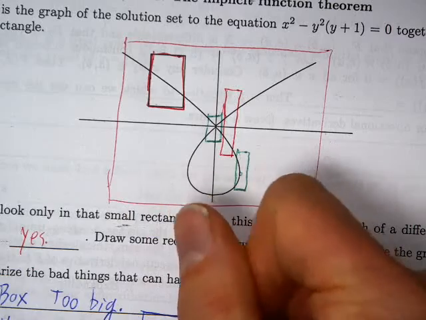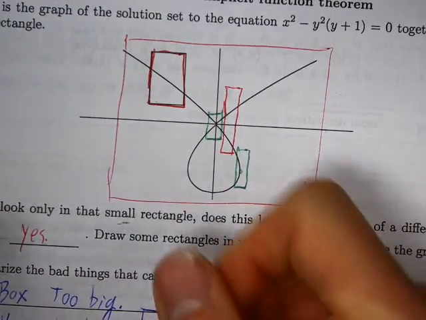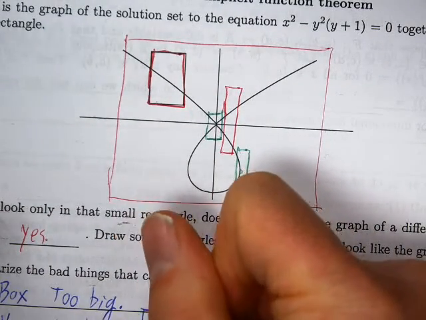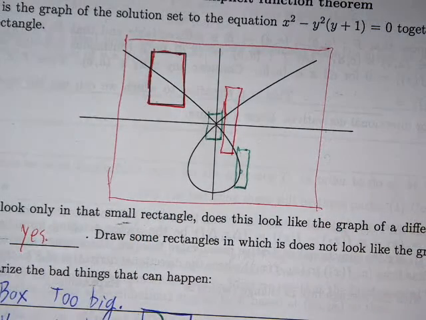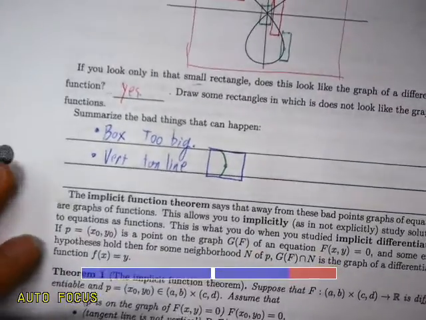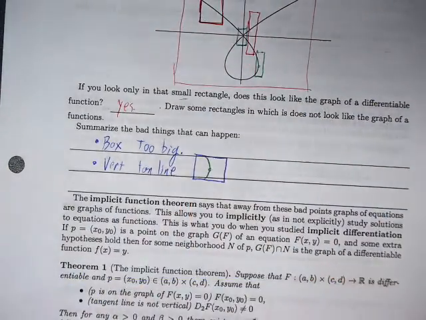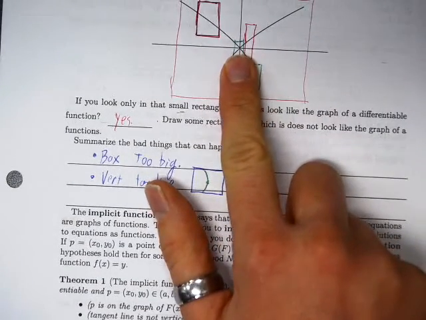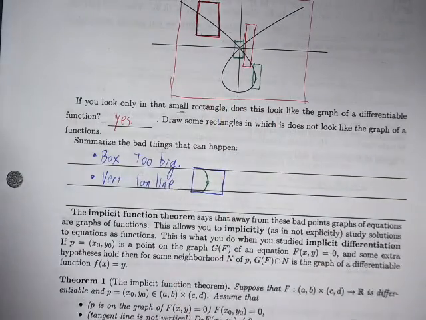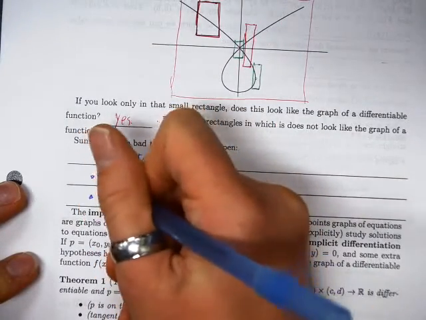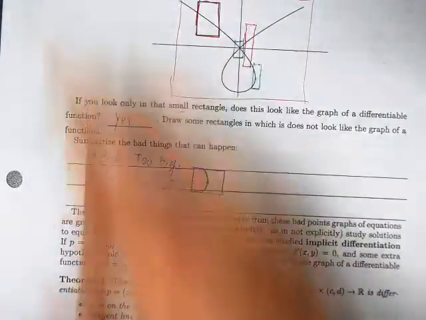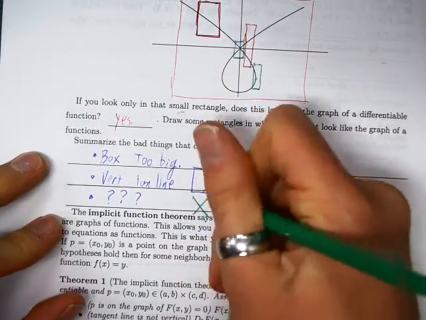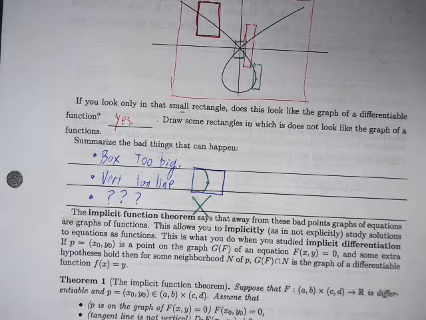That is, your function might locally look like this: there's the point you want to look at. The graph might look something like that. Oh, you can't see that, but you know what I was drawing. You might have a picture that looks something like that. Or you might have something really weird going on at that self-crossing point. It looks like there wants to be two tangent lines.